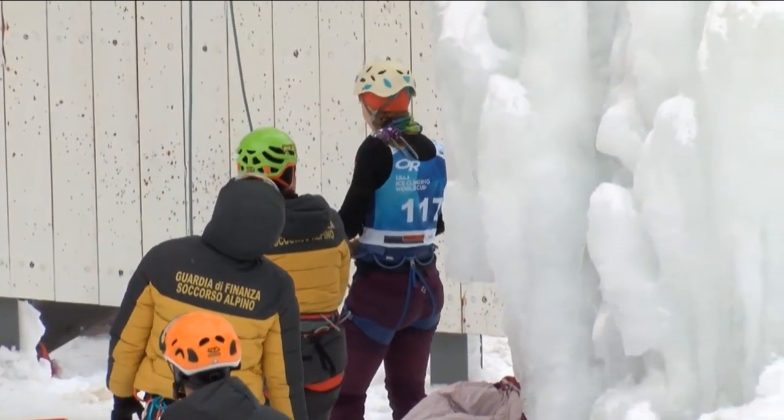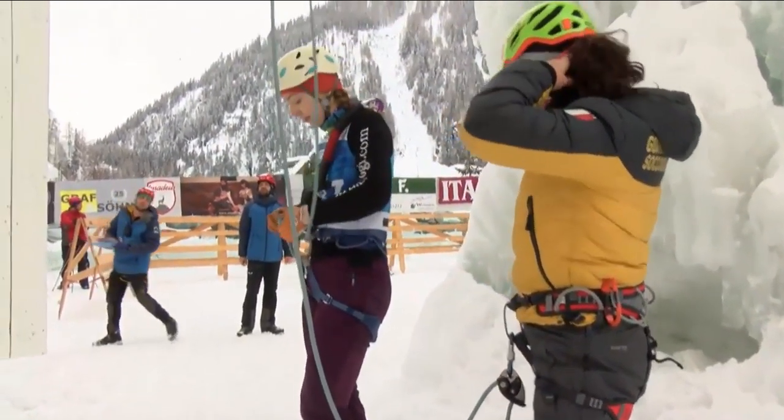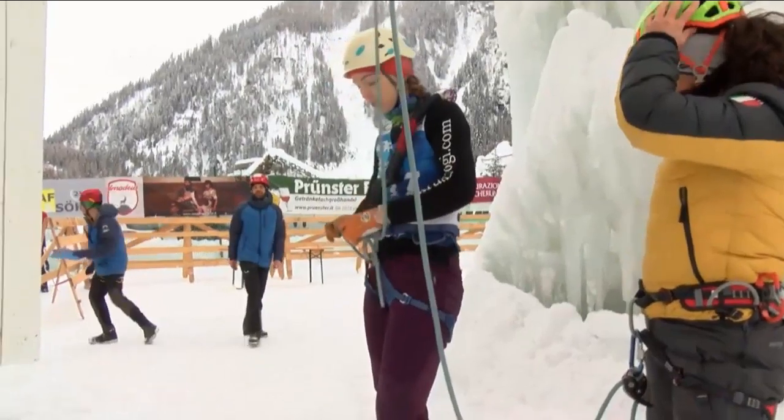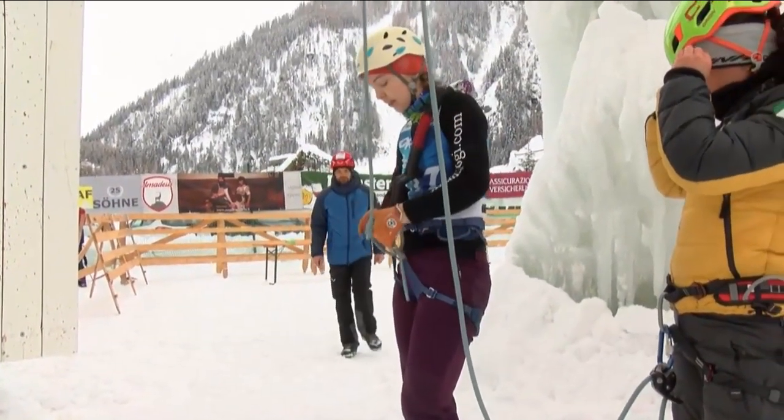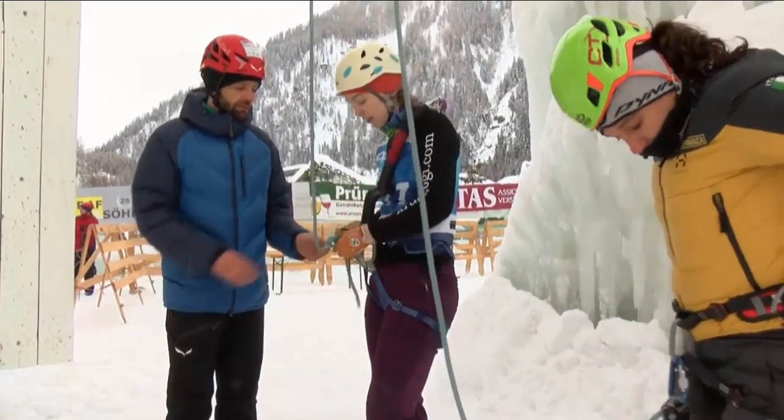Athletes are climbing in reverse order. What that means is if you qualified in 18th place yesterday, you'll be out first. If you qualified in first place, you'll be out 18th. 18 men and 18 women qualified.